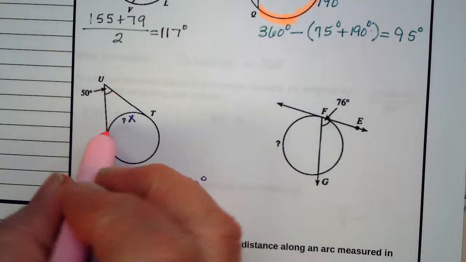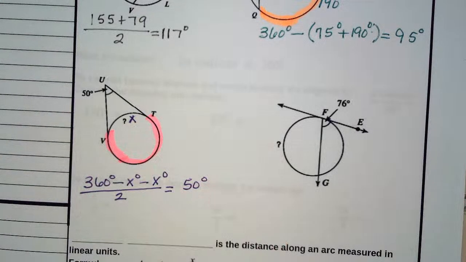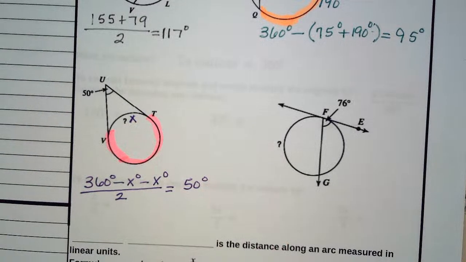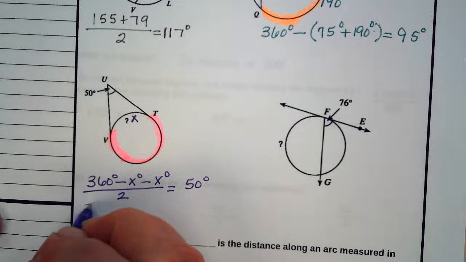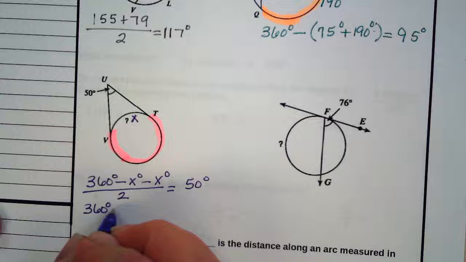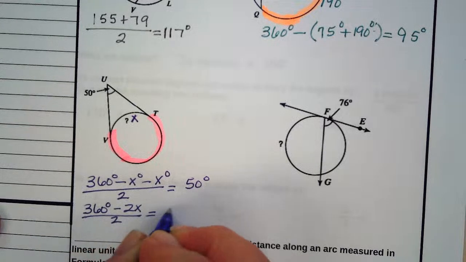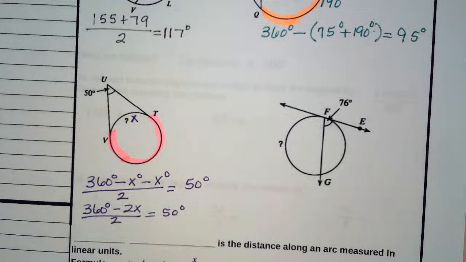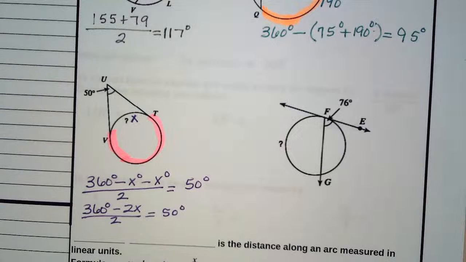We know this piece is where that 360 minus x is. So first thing I'm going to do is simplify. 360 minus 2x over 2 is equal to 50 degrees. At this point, I've got several different things that I can do to simplify. 360 and 2x are both even.